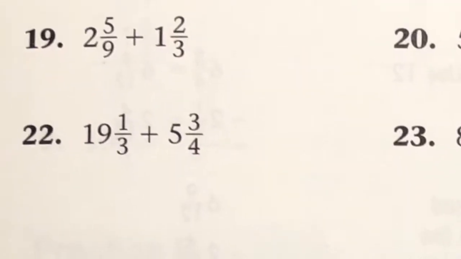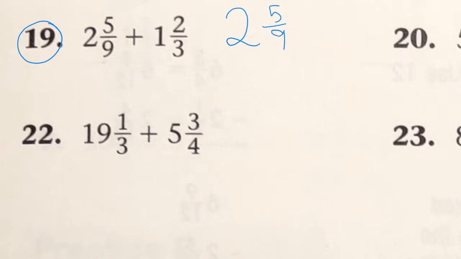All right, let's take a look at one more here. Number 19 has 2 and 5/9 plus 1 and 2/3. So we can make the thirds into ninths by multiplying the numerator and denominator by 3. And the new fraction would be 6/9. The whole number 1 stays the same.